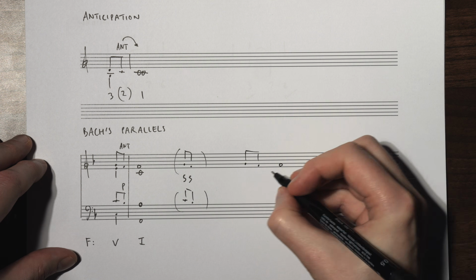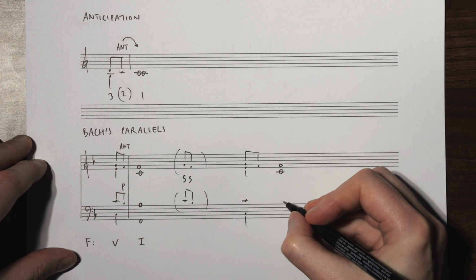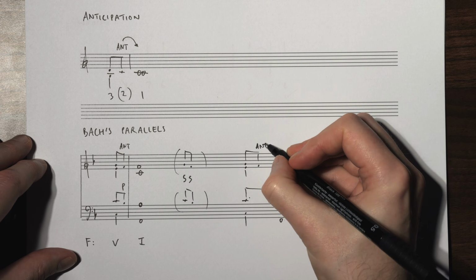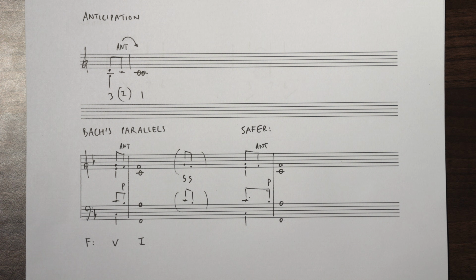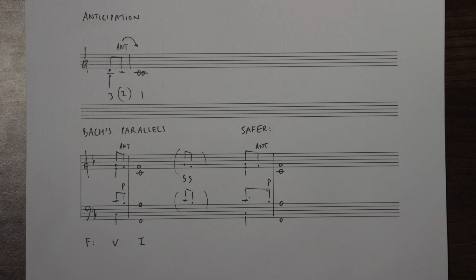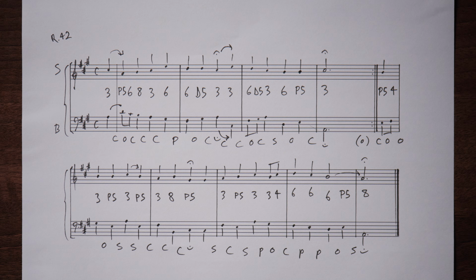But in any case, there is a safe alternative, which is to make the passing note a semiquaver instead, like this, so it no longer coincides with the anticipation. And now we've covered the main things you have to know about two-part counterpoint for Bach chorale purposes.